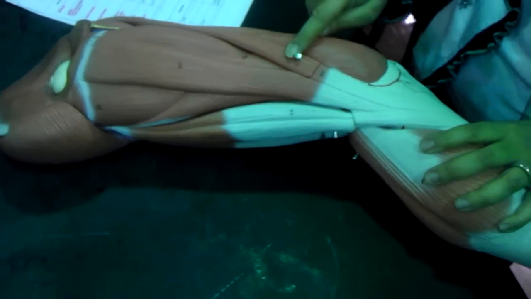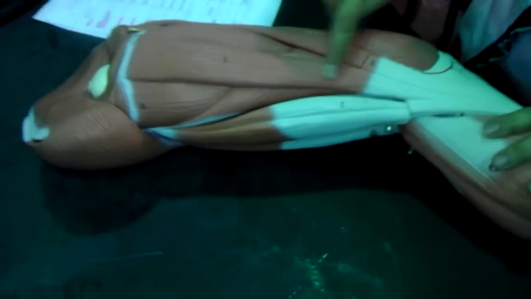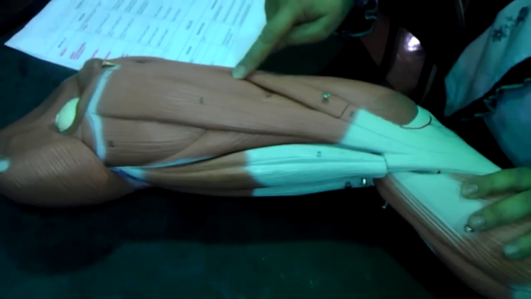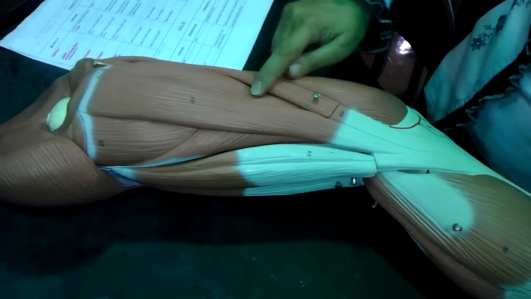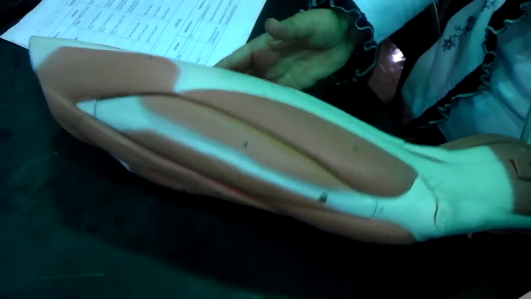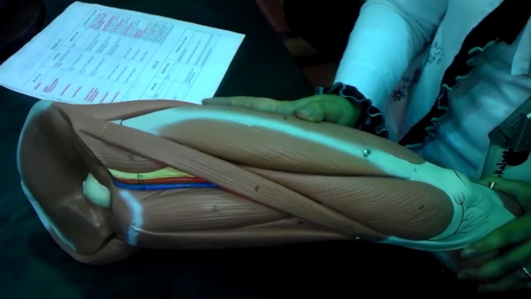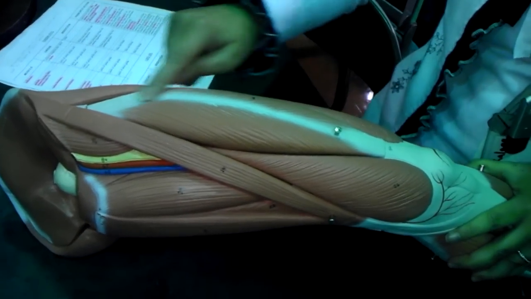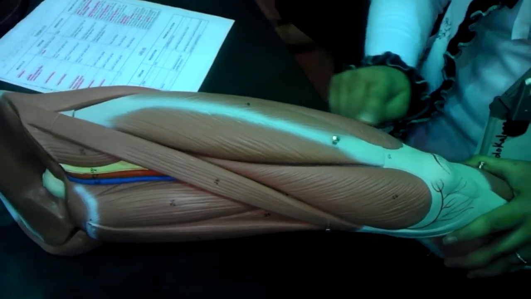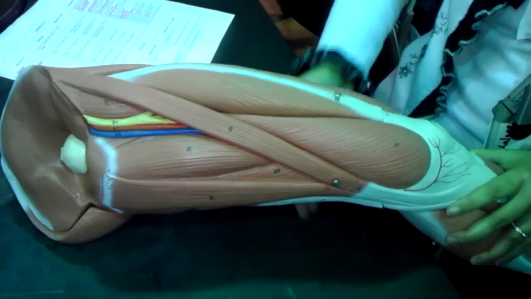So sartorius, gracilis, adductor longus, adductor magnus, tensor fasciae latae. At the anterior part of the thigh, you have the rectus femoris, vastus lateralis, and vastus medialis.